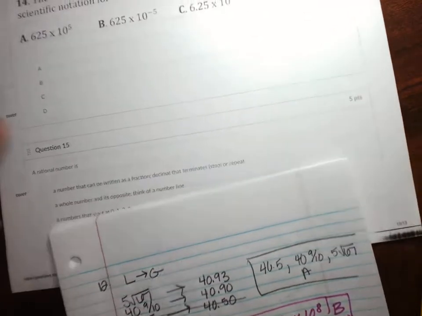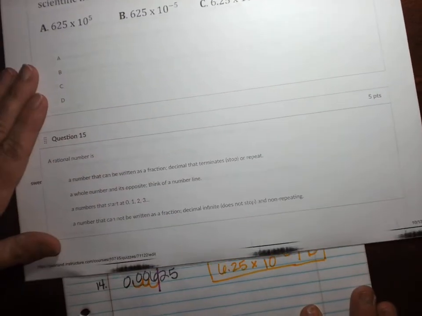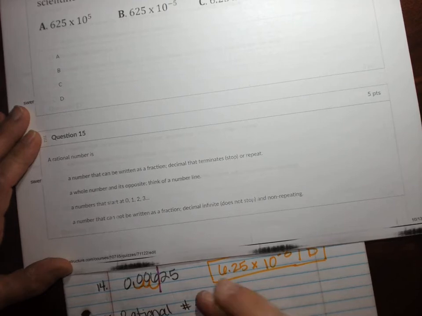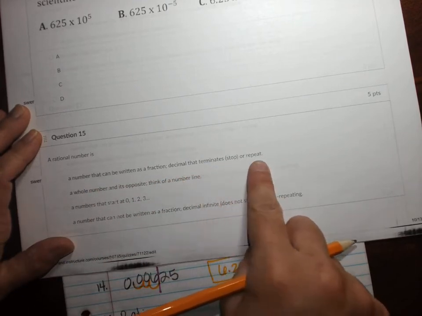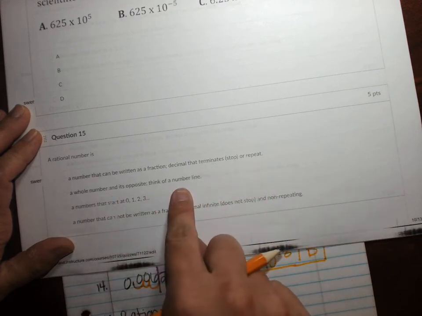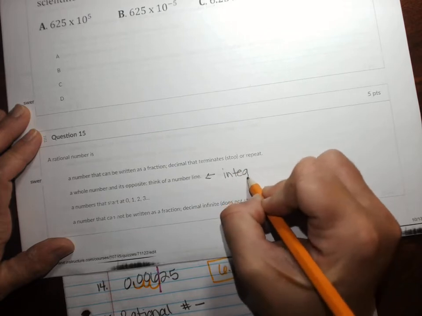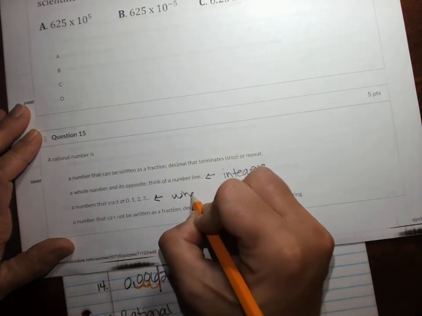Okay, so number 15, it was a vocabulary question. Number 15 said a rational number is, so we'll write rational number. It's a number that can be written as a fraction. It's a decimal that terminates or repeats. A whole number and its opposite, think the number line. Isn't that an integer? A number that starts with 0, isn't that whole?